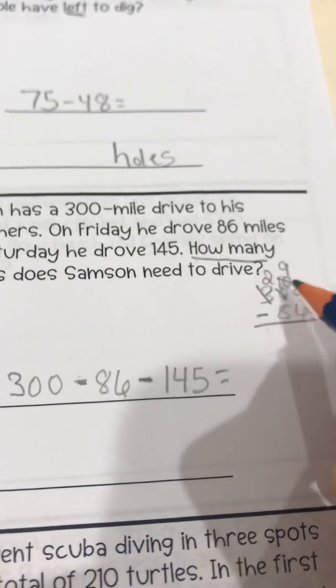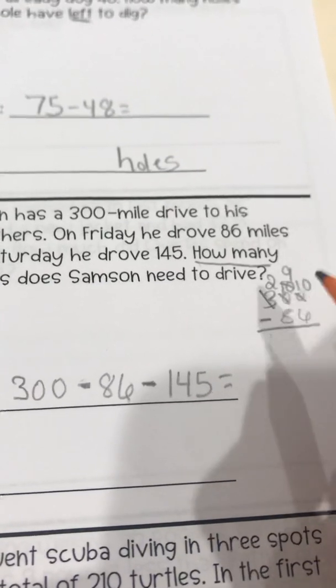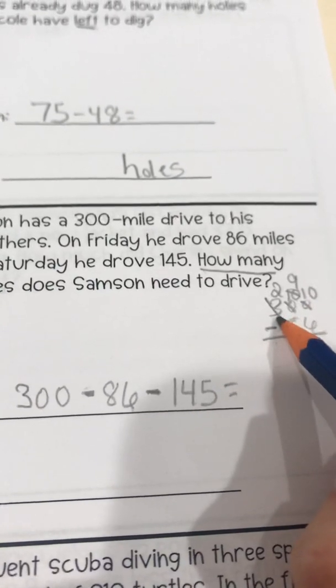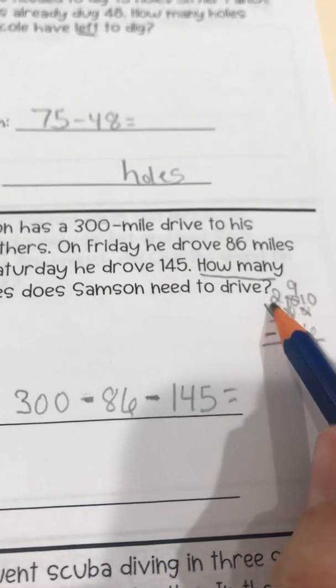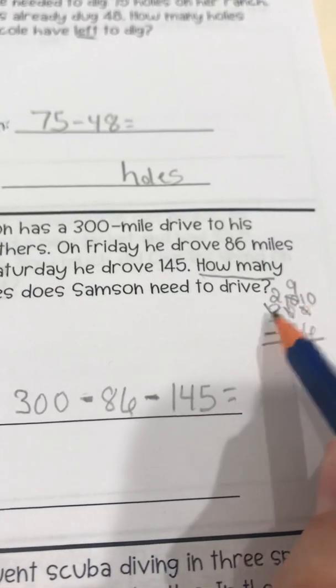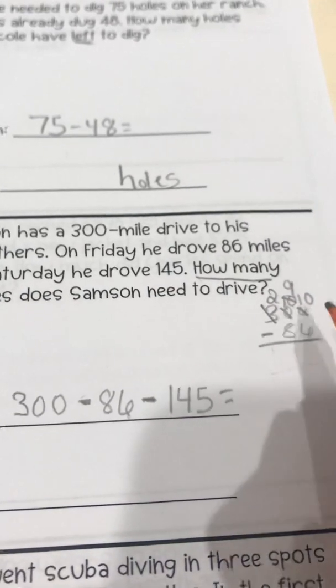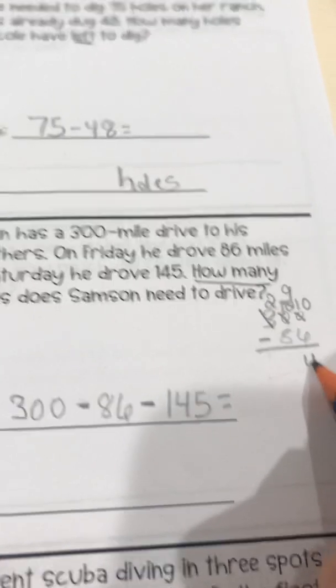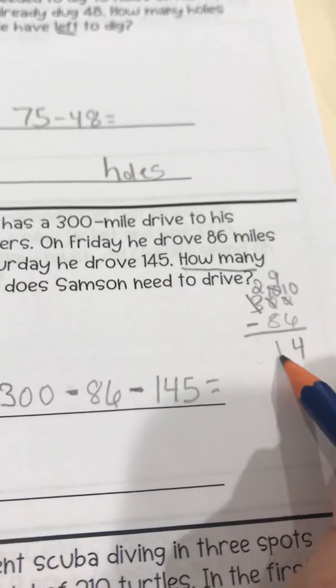Make sure that is not staying a 10. And also you have to mark out this 100. I had some the other day that left the 3. You can't get 10 if you don't borrow from your 100. 10 take away 6 is 4. 9 take away 8 is 1.